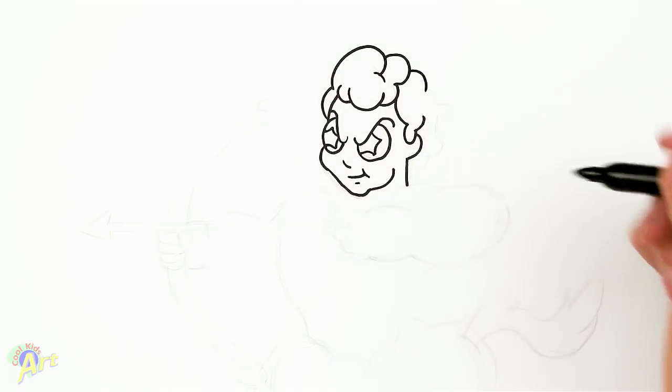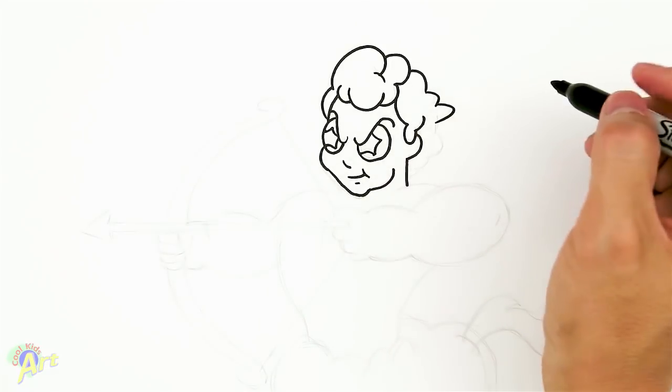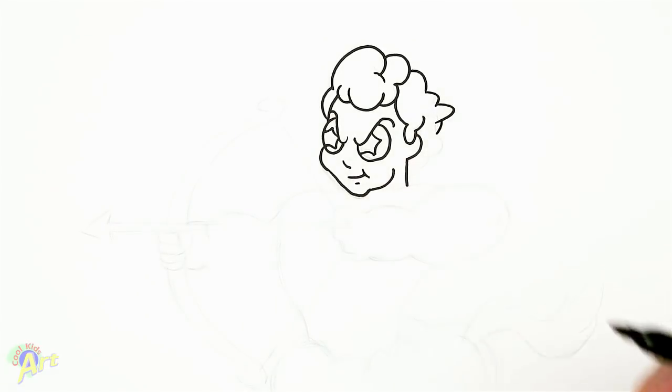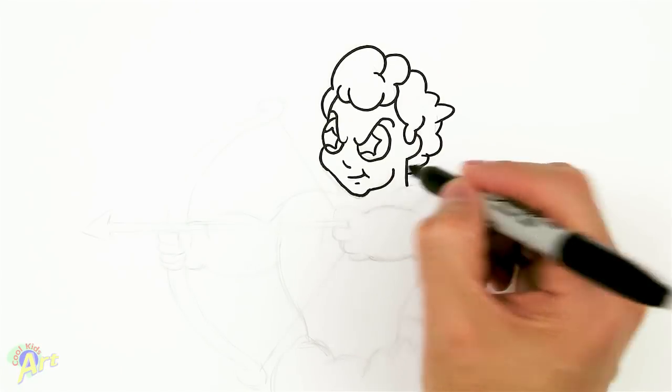And now we're going to draw one, two, just have it swoop back a little bit. Looks like the wind is blowing that way. Another curve, and then we're going to draw three little small ones, 1, 2, and 3. Now finish off his hair.